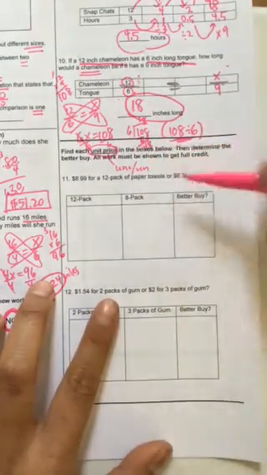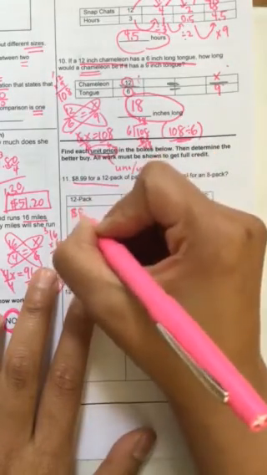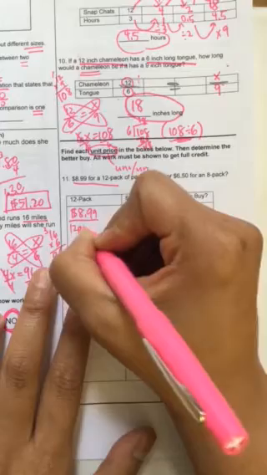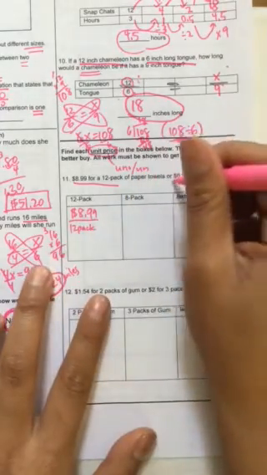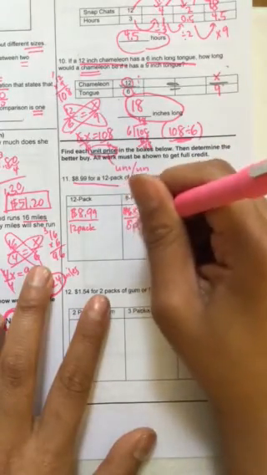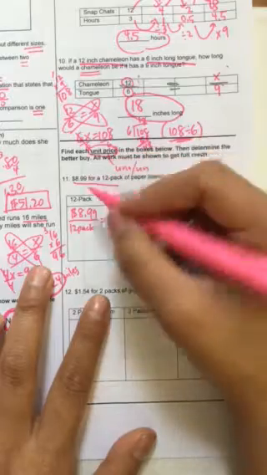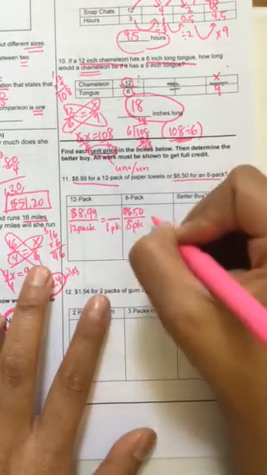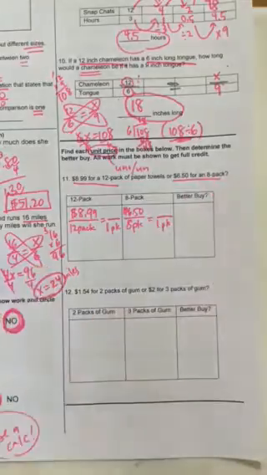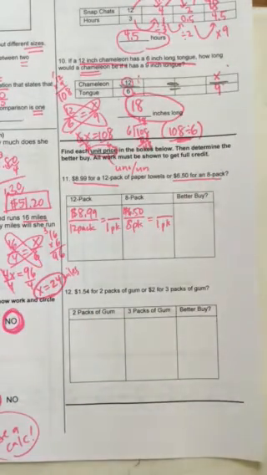Okay, for this one, you will definitely need a calculator. You need to find the unit price. Unit means uno or one. Then determine which one will be a better buy. So you have to figure out each one. This one is $8.99 for a 12 pack. This one is $6.50 for an 8 pack. Unit price means you need to find it for 1 pack. Using your calculator, you should be able to figure this out.